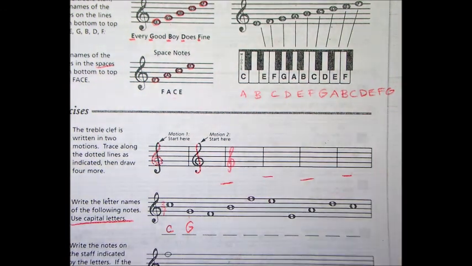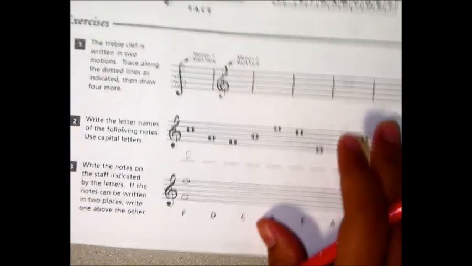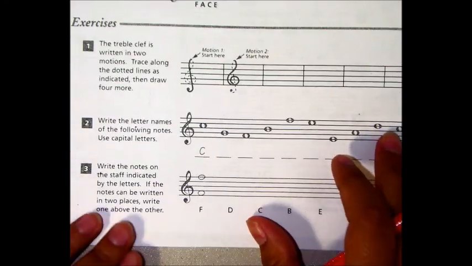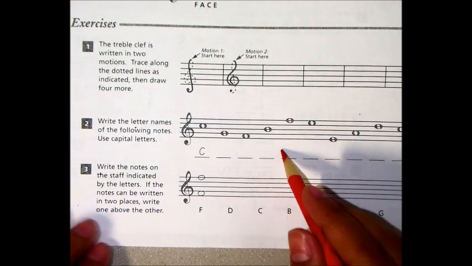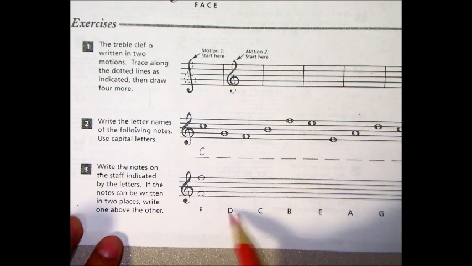Okay? Alright, so now number 3. Sorry, I had to get another worksheet because that one was cut off. So number 3, they do the opposite now. You have the letter here now.